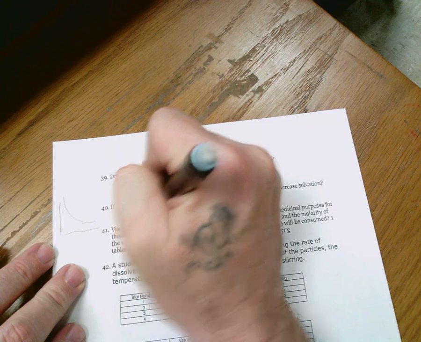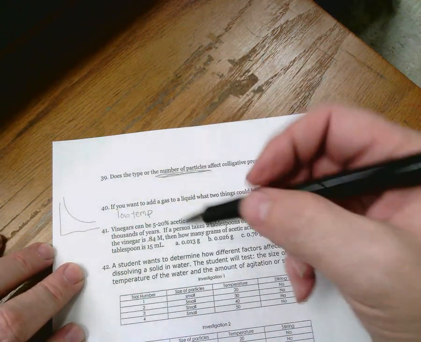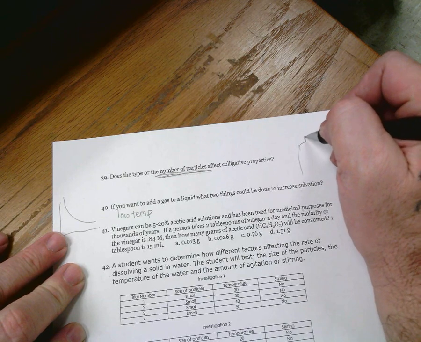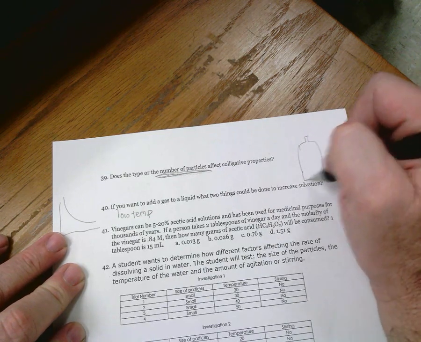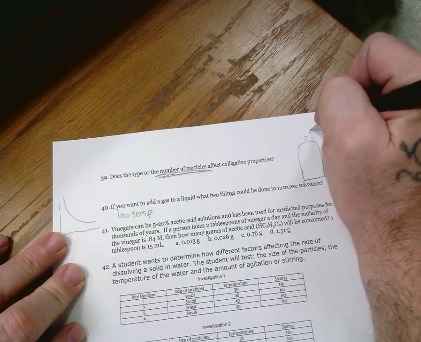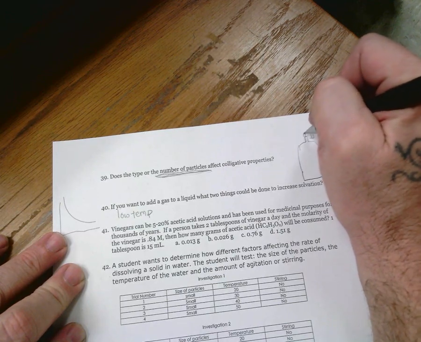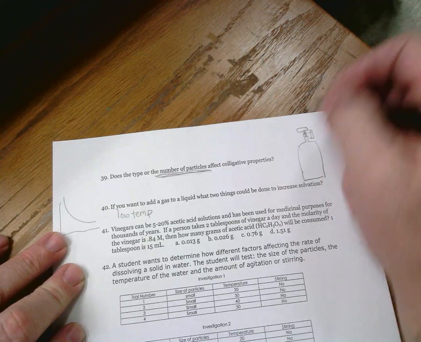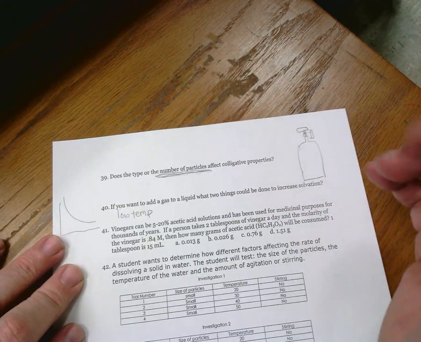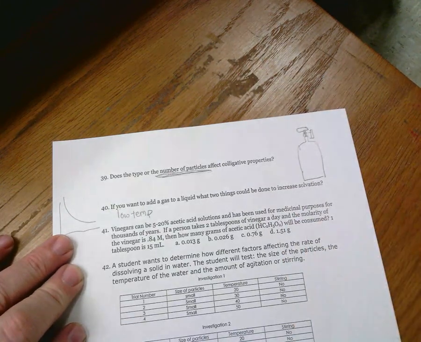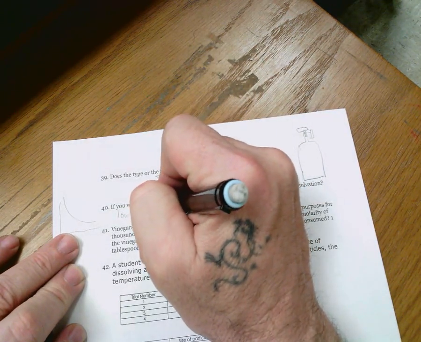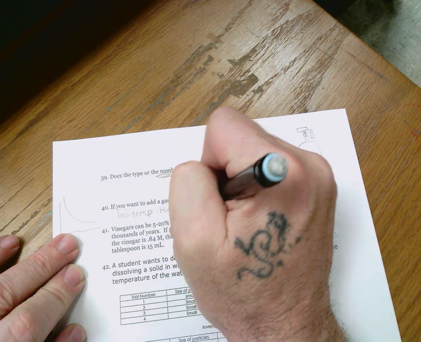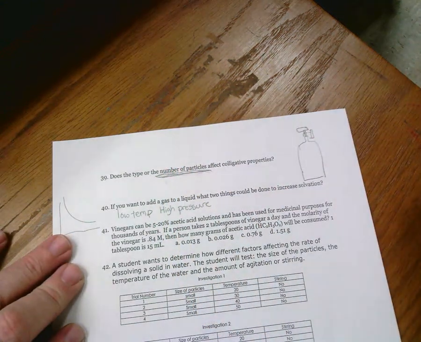And the other part of this equation is, if I'm trying to put CO2 into Coke, have you seen those tanks that they use to put CO2 into Coke? Do those strike you as being low pressure tanks with blow off valves and big knobs and steel tanks, or do they strike you as being high pressure? The answer is high pressure. Low temp and high pressure.